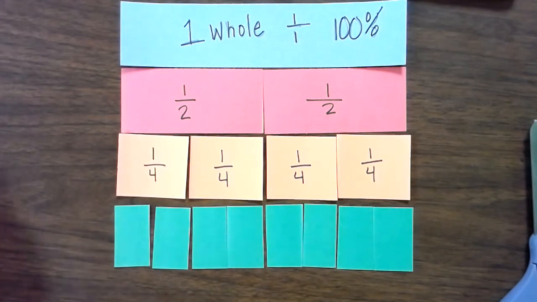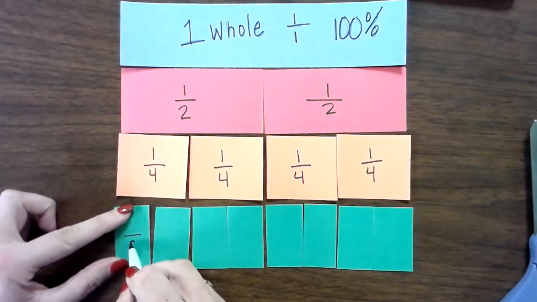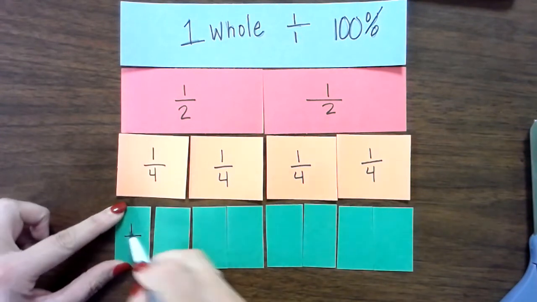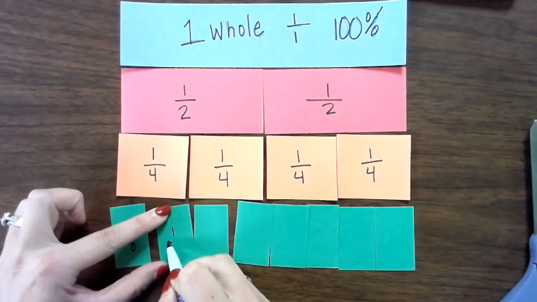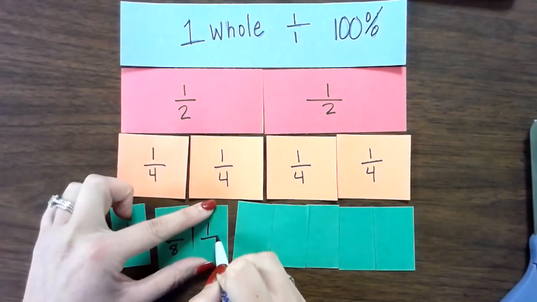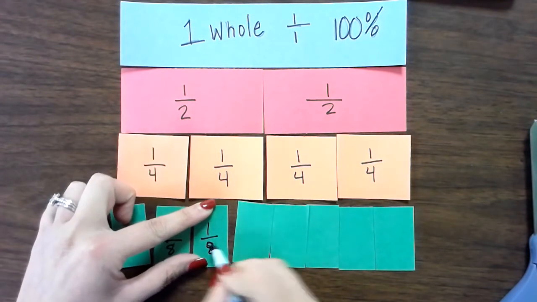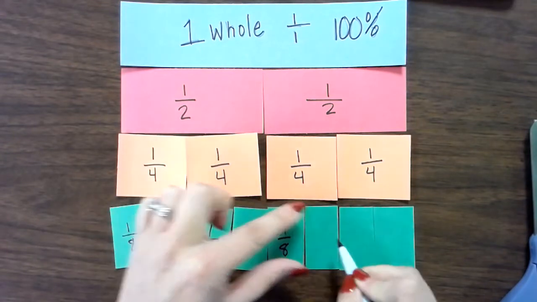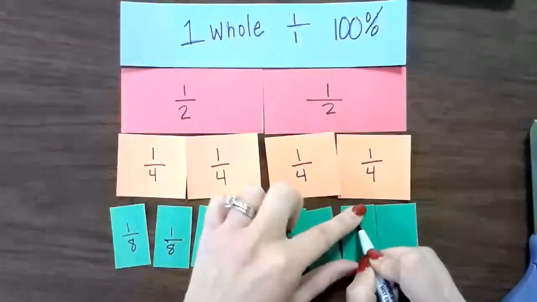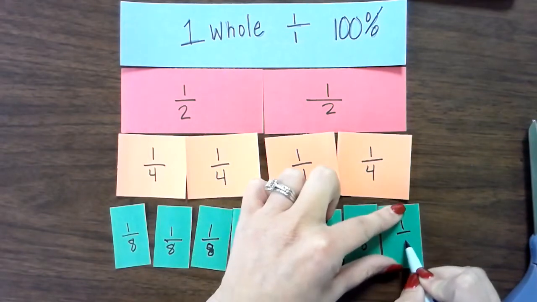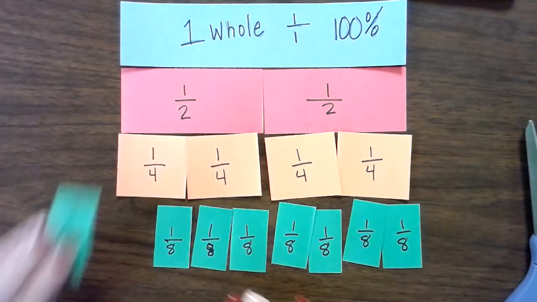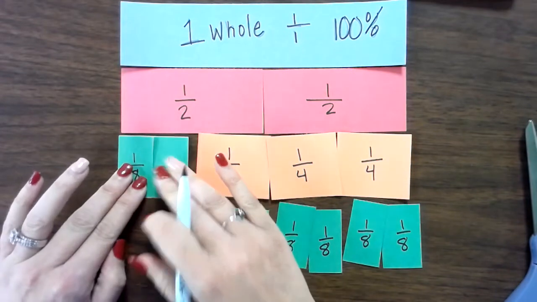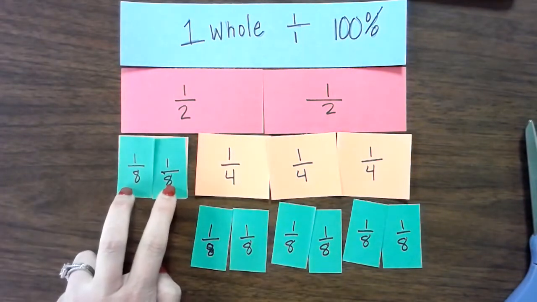How many total pieces are there? Equivalent.